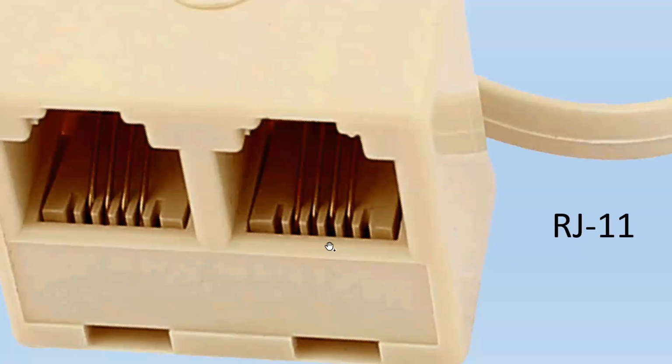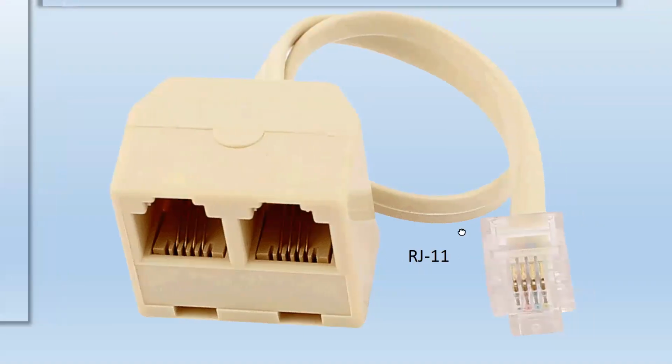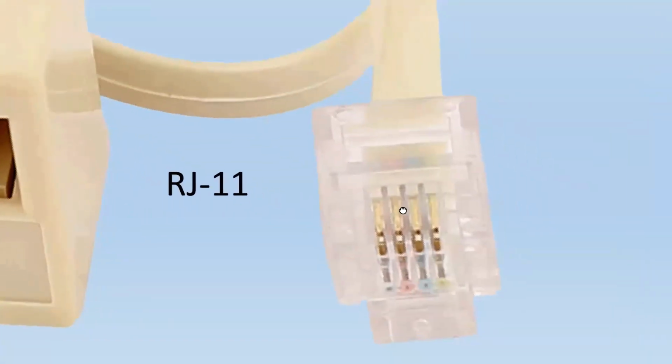By the way, RJ45, which is the Ethernet jack, will physically take the RJ11 or RJ12 jack or plug. So you could have a bunch of RJ45 jacks installed on a patch panel or on a desktop or in the wall.